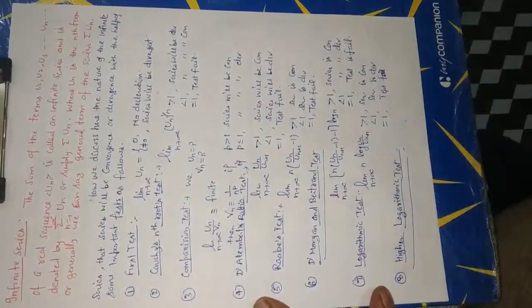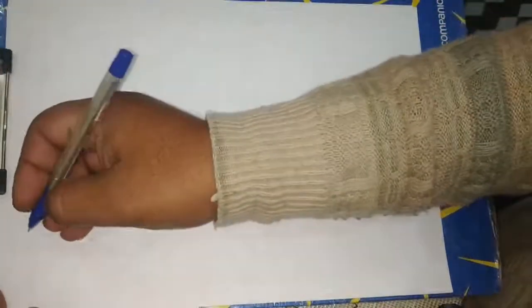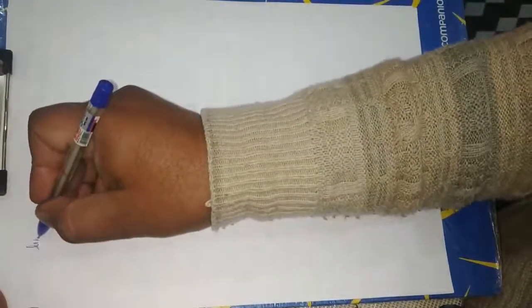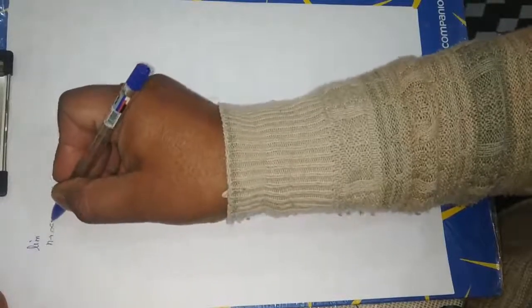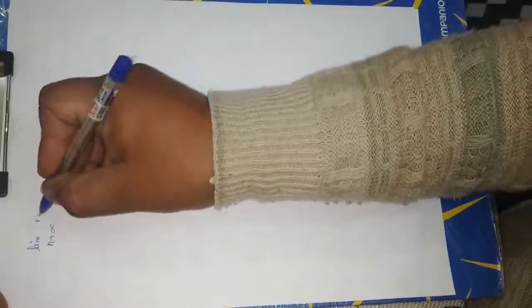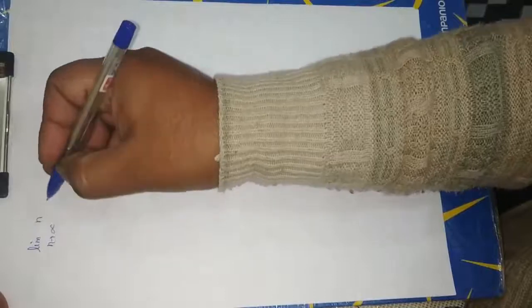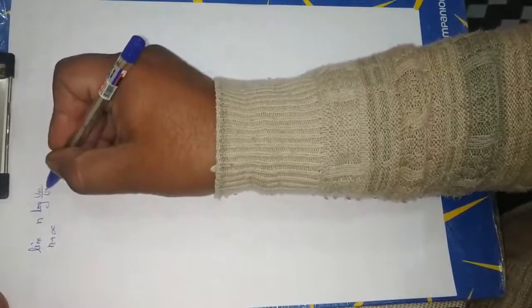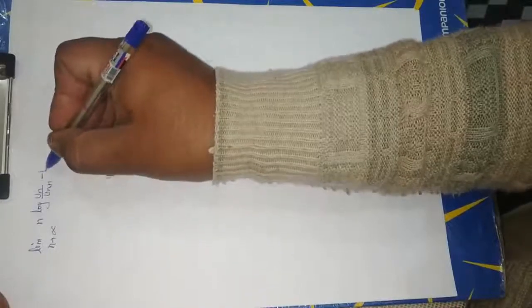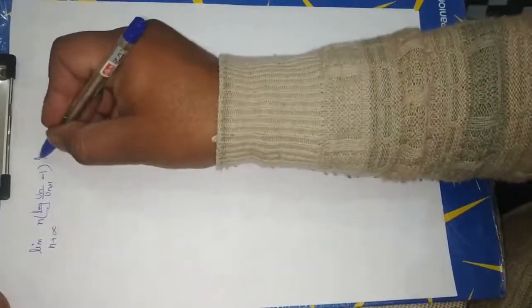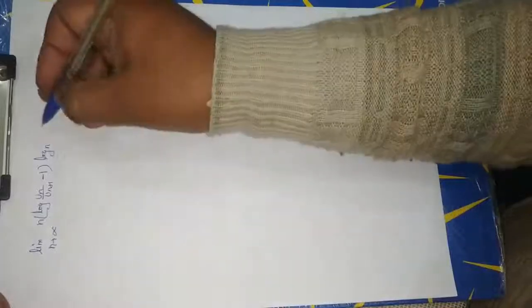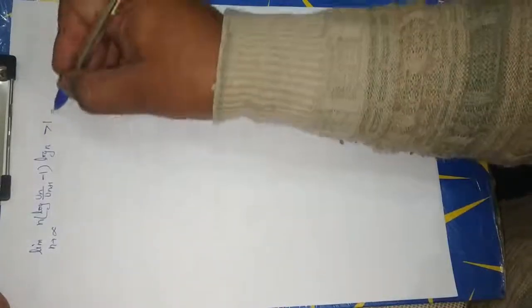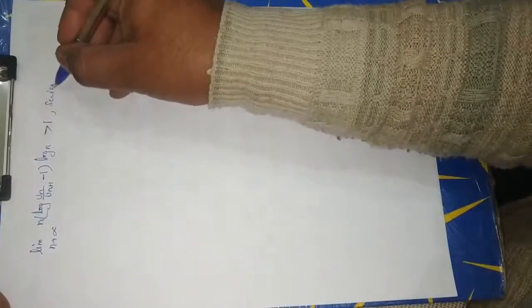The test is limit n tending to infinity n log (un upon un plus 1) minus 1, times log n, greater than 1, the series is convergent.